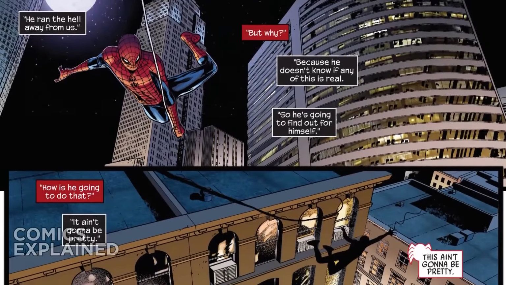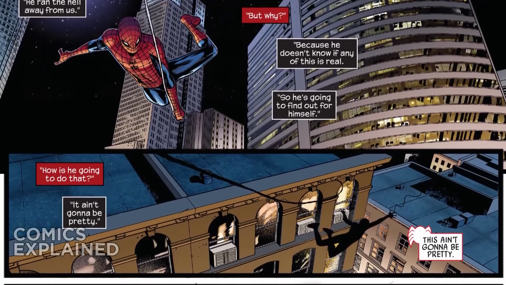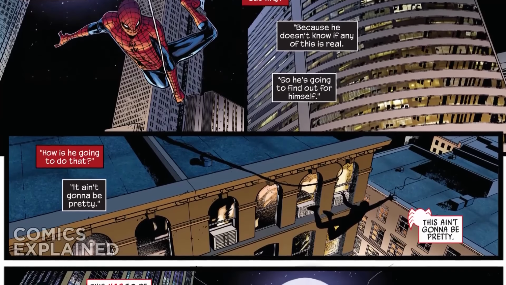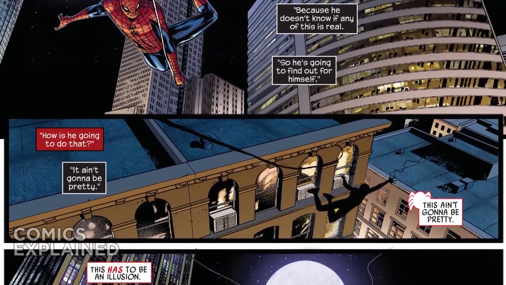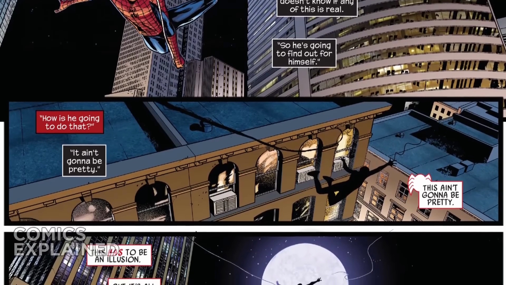And Fury's response is, he went out there to explore things. And that's the nature of this, right? When you're someone like Spider-Man and you face off against Mysterio and you've gone through his illusions so many times, the biggest struggle he has here is trying to figure out whether any of this is real or false.